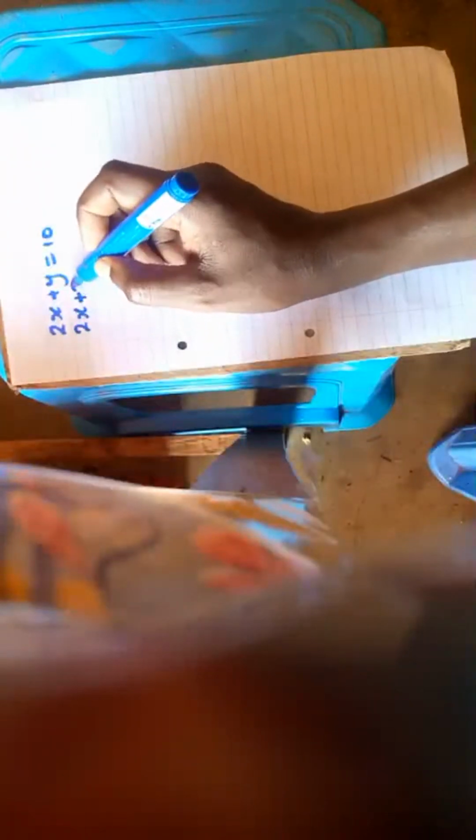So you've been given another equation here, and you've also been given to solve by matrix method.